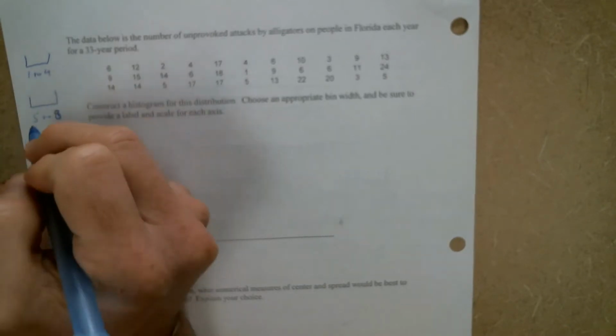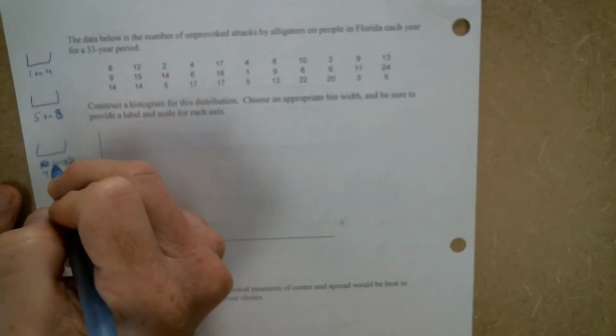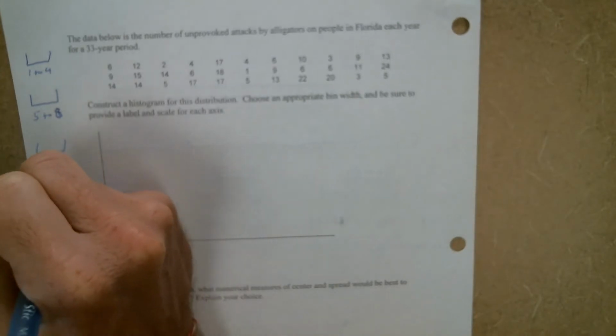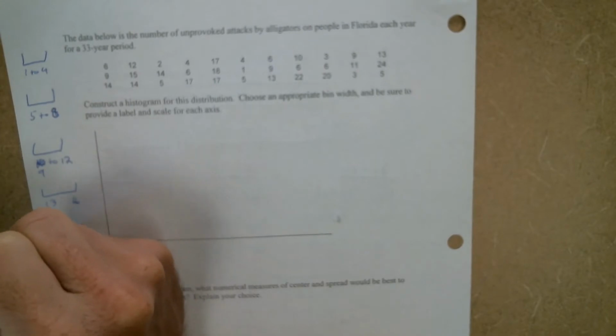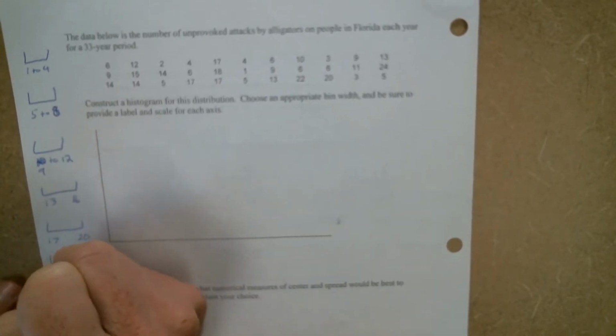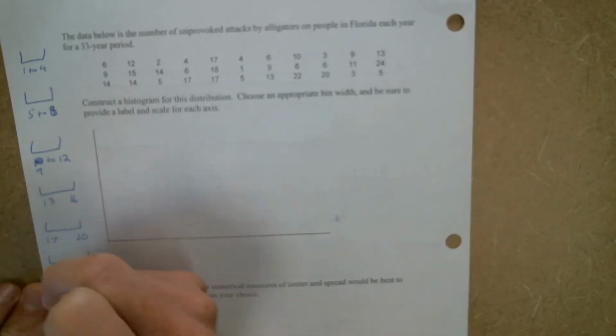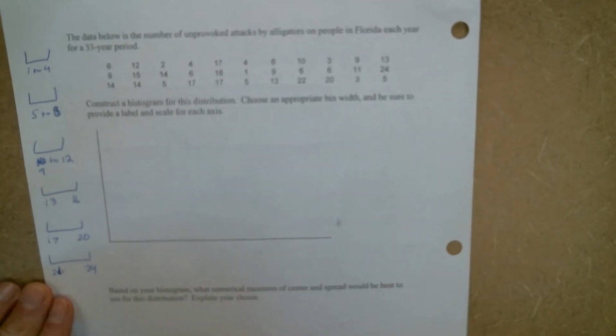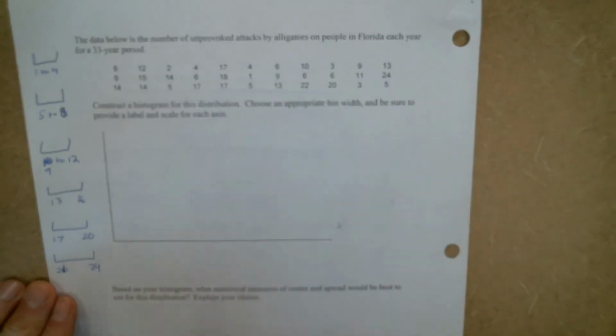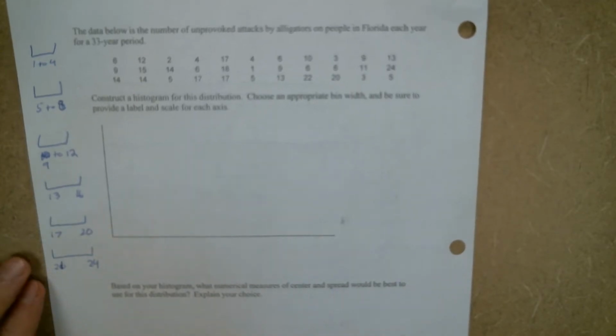1, 2, 3, and 4, 5, 6, 7, 8, 9, 10, 11, 12, 13 to 16, 17 to 20, 21 to 24. And is that going to be high enough, or is there anything above that? Nope, that should get everything that I need there. All right, so then it's just a matter of going through and counting how many fall in each bucket.